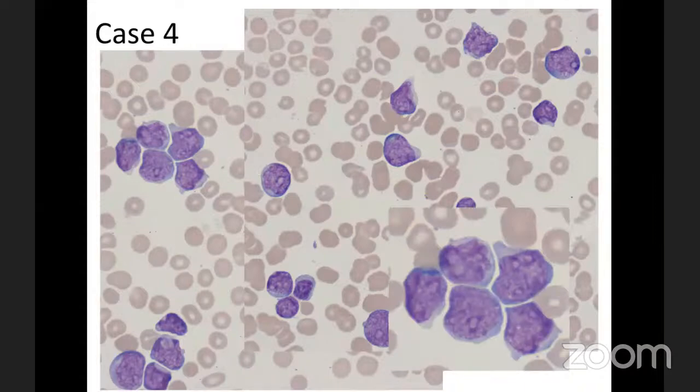So no granulations, no Auer rods. What would you think? Is this a myeloblast or a lymphoblast?